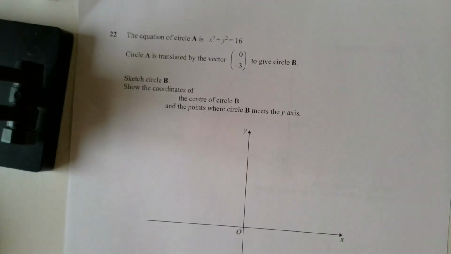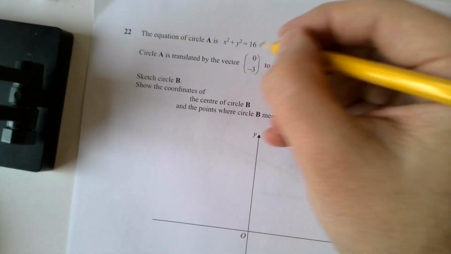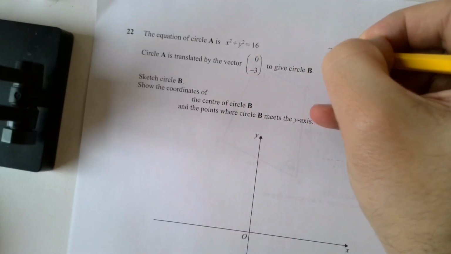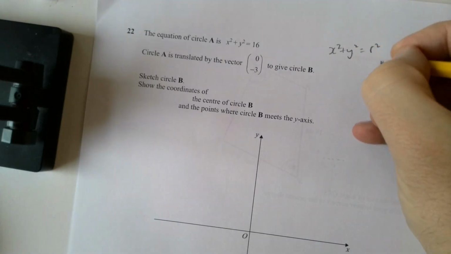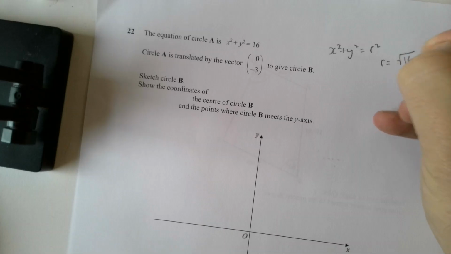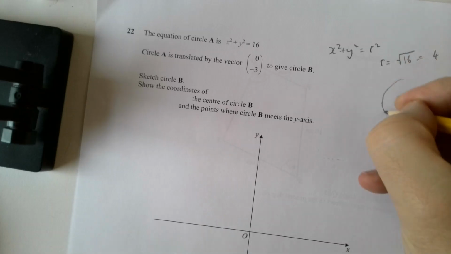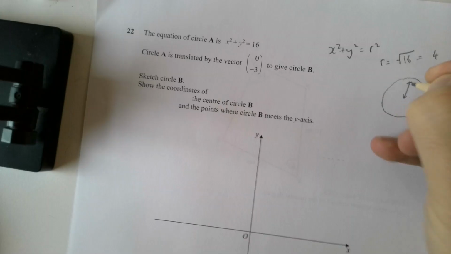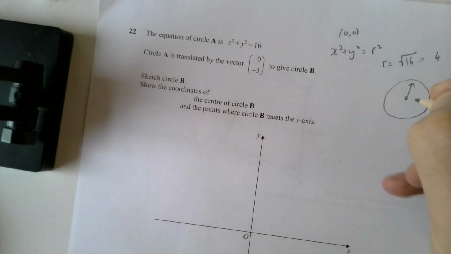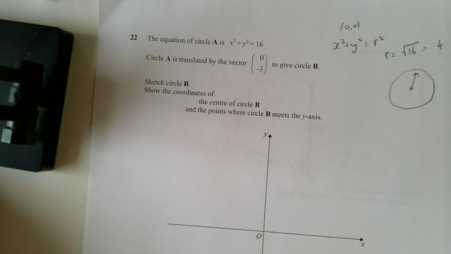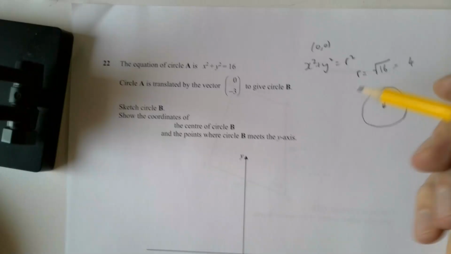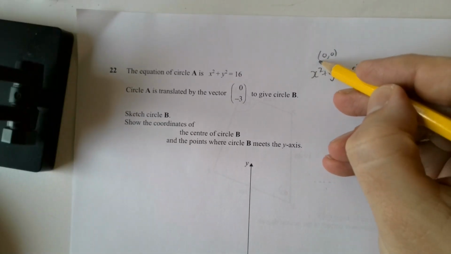Last one. A circle has got x squared plus y squared equals the radius squared. So I now know that the radius must be the square root of 16, which is 4. So now I've got a circle, centre at the origin. Okay, so I've got my circle, centre 0, 0.